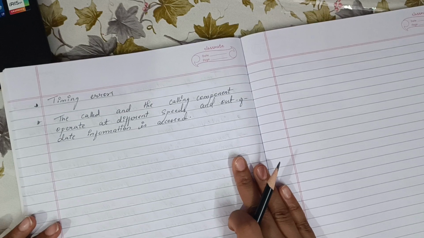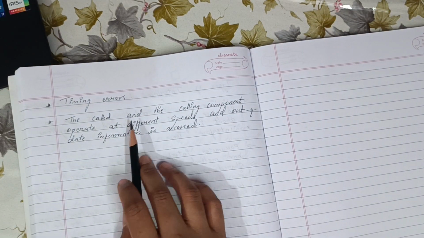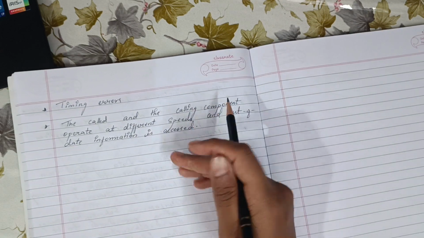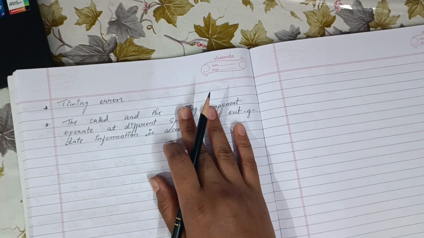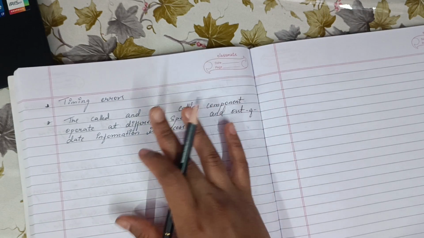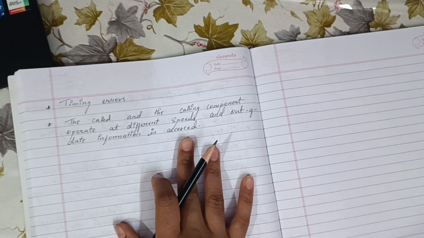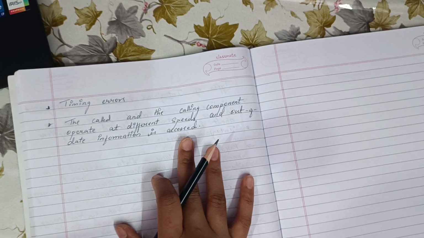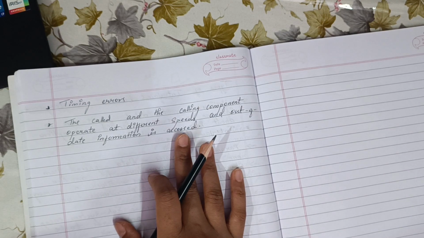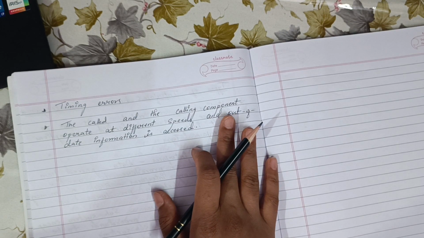Then another type of error is timing error. What do you mean by timing error here? There has to be some sort of synchronization when you are working with the components in interface testing, that is, with the set of components. Timing synchronization has to be maintained properly between the various different components. So that is what it means.